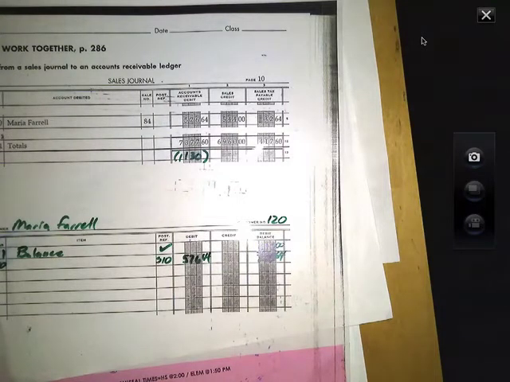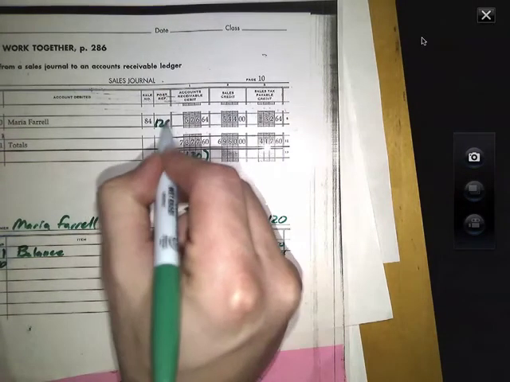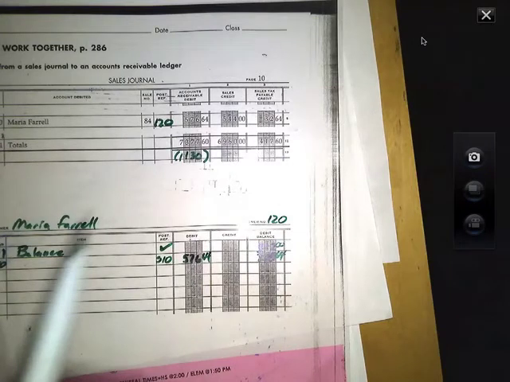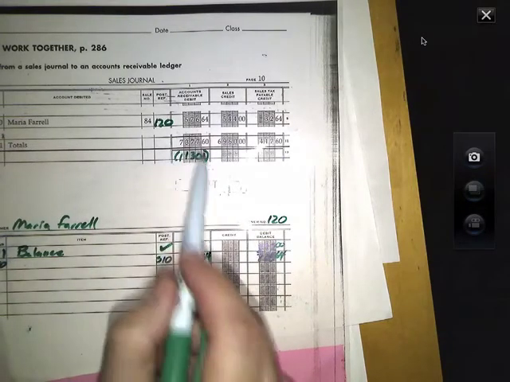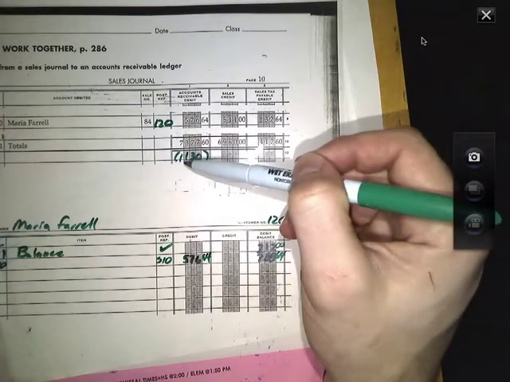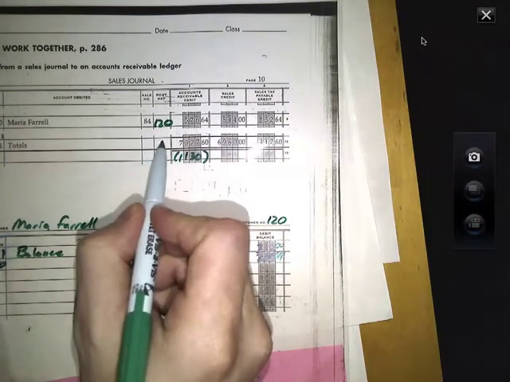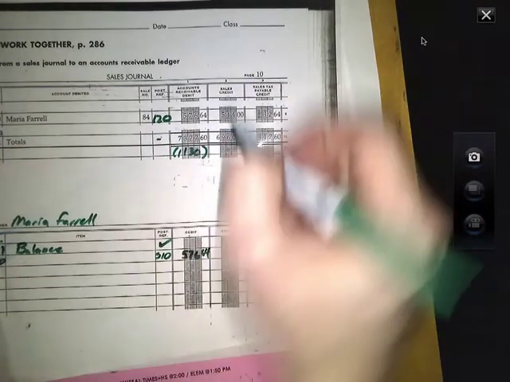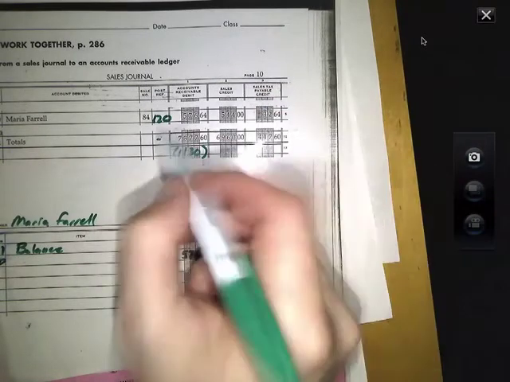I don't know that we have a Maria Farrell. Oh, yeah, 120. Yeah, that's it. I just didn't write it in there. So how can you put anything in the post reference on the totals? On the totals, because we're going this way, the totals are for this, so we're going to put it underneath. Okay, so nothing in here. It goes underneath. So sales, because this is three columns, three different accounts.